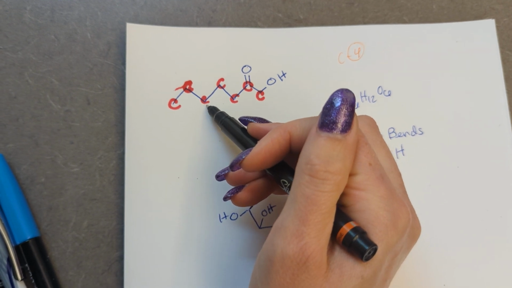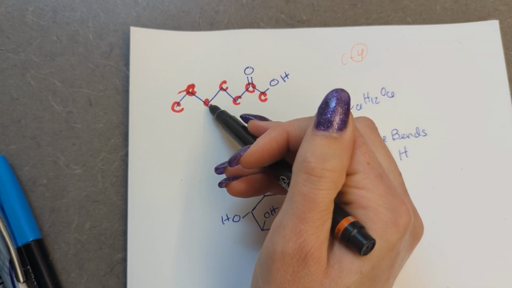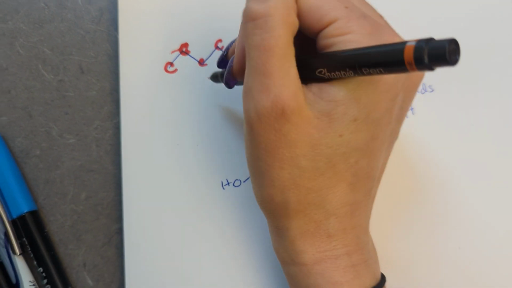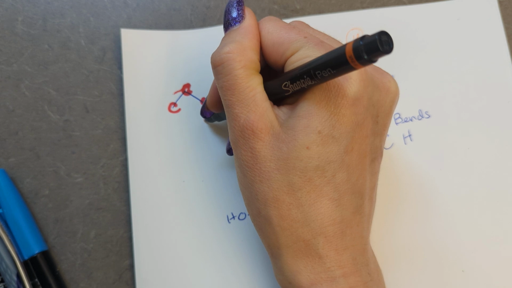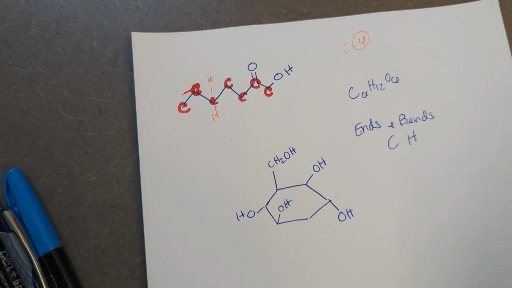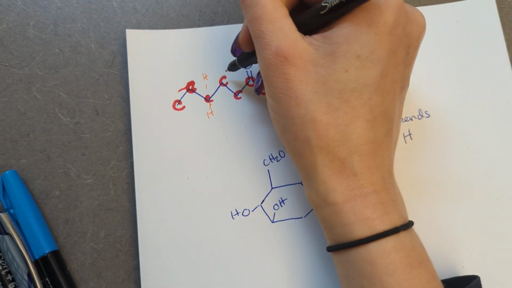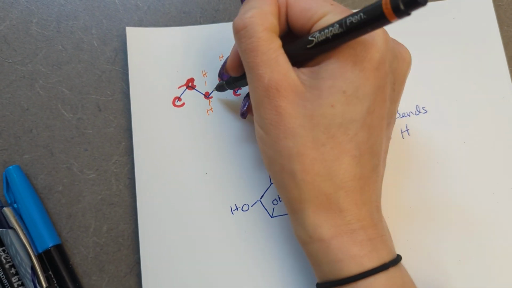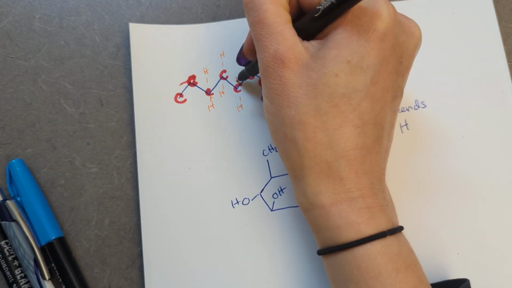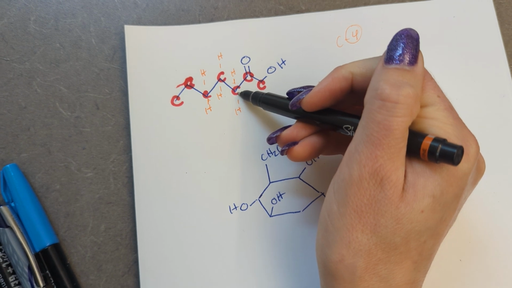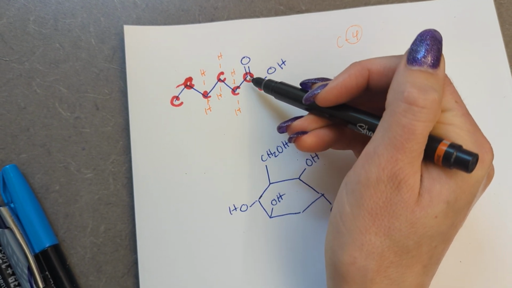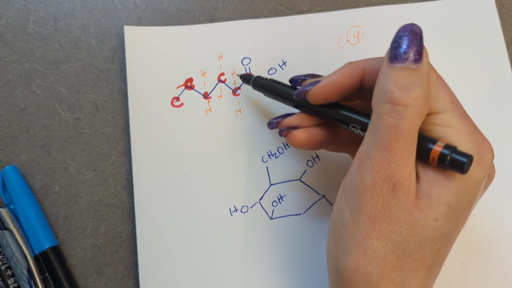So let's look at, for example, this carbon right here. We have 1 bond shown right here, another bond shown right here. So this carbon only has 2 bonds that are shown, so we can assume that it has 2 hydrogens like that to fill in its 4 bonds, right? Same thing with this one right here. This carbon has 1 bond shown here, another bond shown here. So it only has 2 bonds shown, so we can assume it's bonded to hydrogens to fill in its 4 bonds.